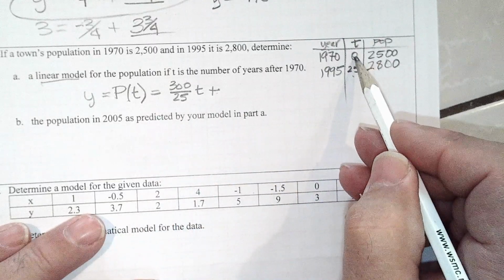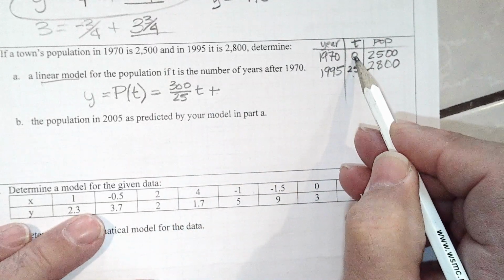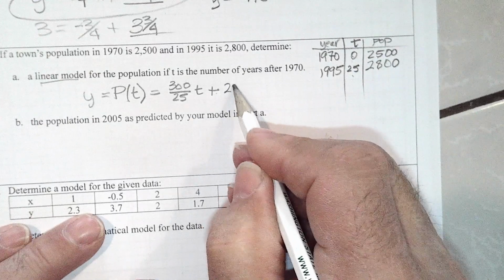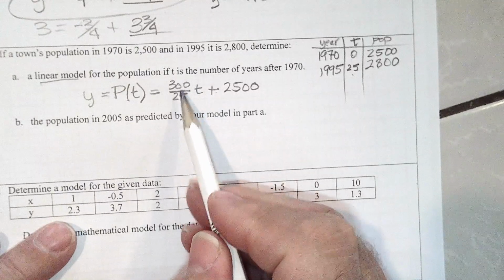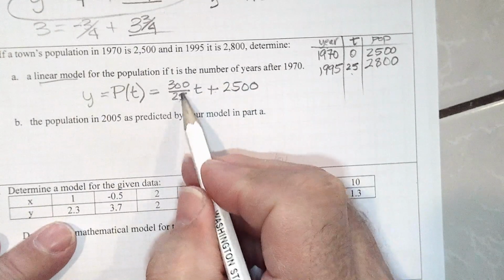Well, that's when the y-intercept, when t is 0, it was 2,500. Now, 300 divided by 25 is 12.